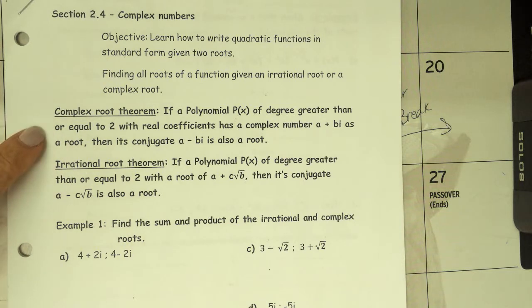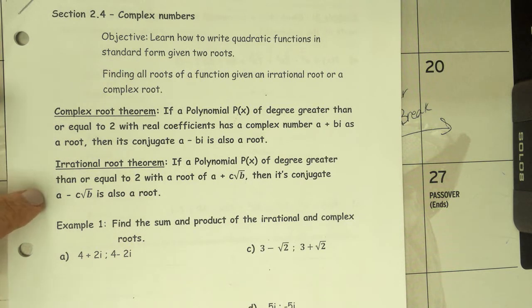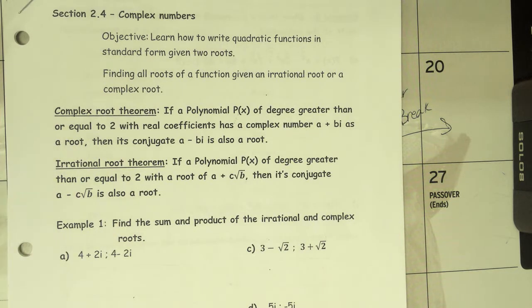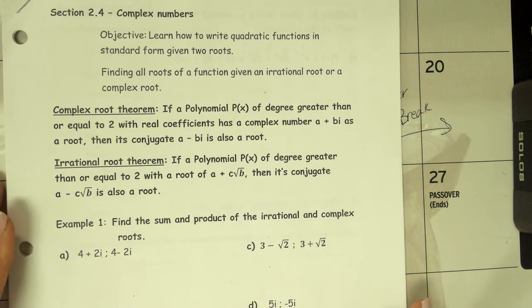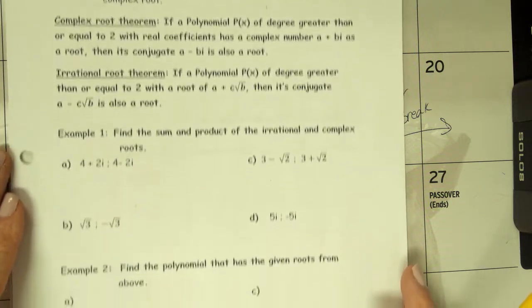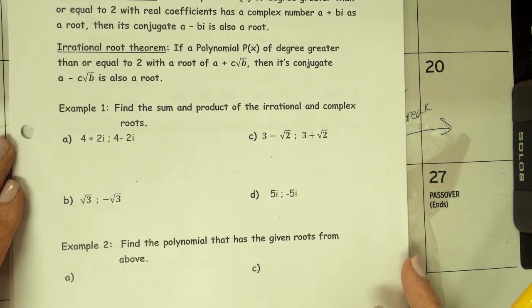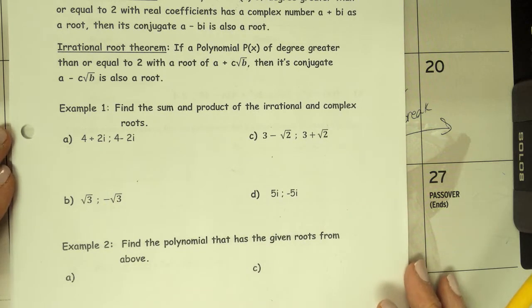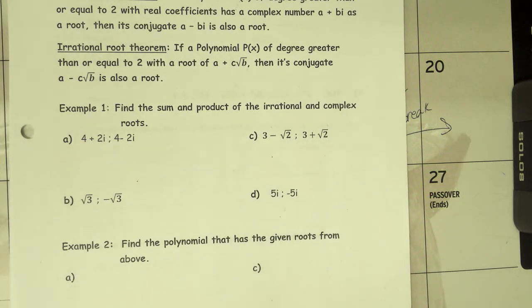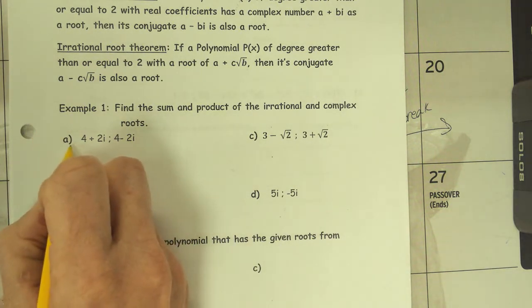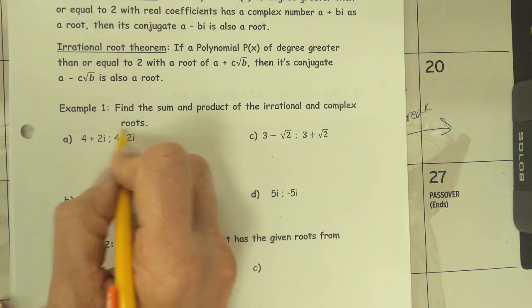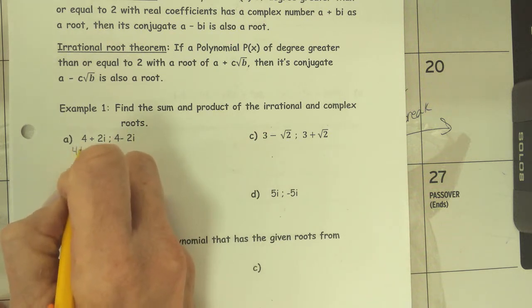So complex numbers are numbers with i's in them, and irrational numbers are numbers that have square roots that can't be simplified. So first of all, we're going to be given two roots, and we're going to be finding the sum and the product. Hopefully you remember sum means that you're going to add them. The product means you're going to multiply them. So on A, we have 4 plus 2i and 4 minus 2i. So we're going to add them.